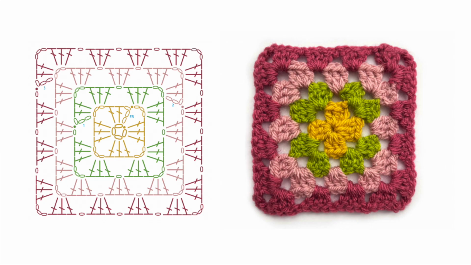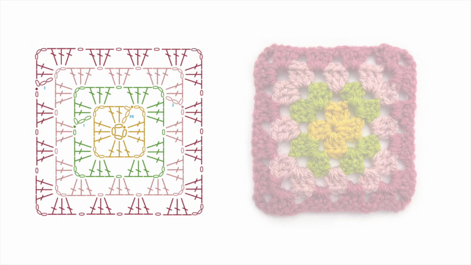So if we start and look at the granny square chart, what we've done here is we've placed it next to an actual completed granny square, and what you will see immediately is that they look identical. It's very easy to see that the chart on the left, even if we can't quite read it yet, represents very accurately the picture of the completed work on the right.